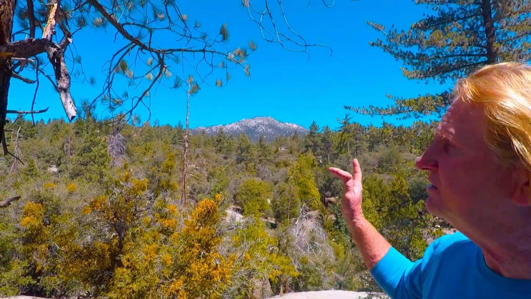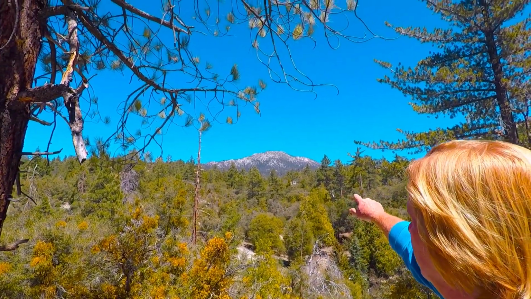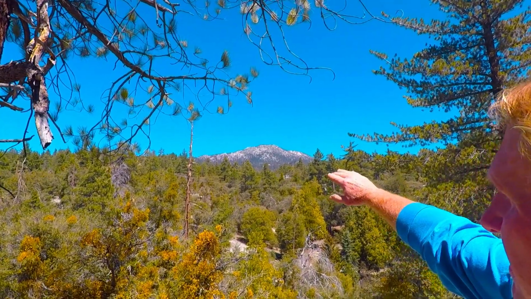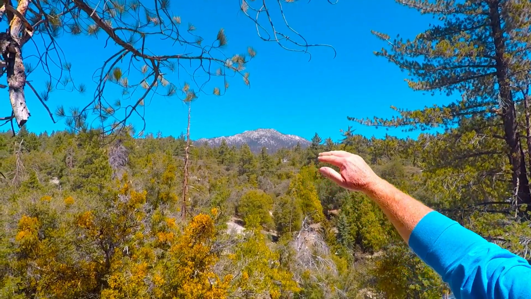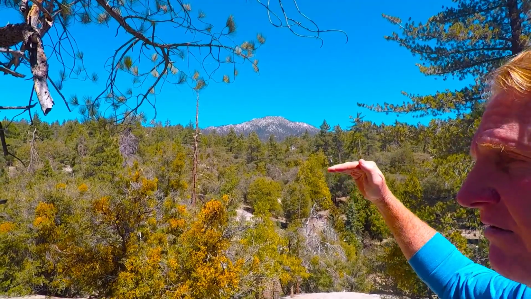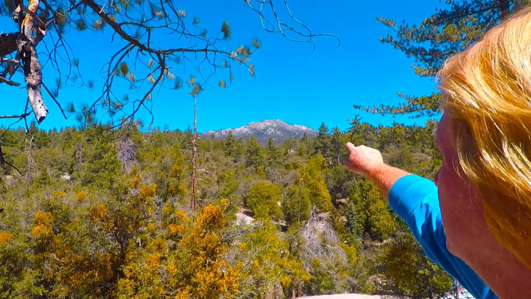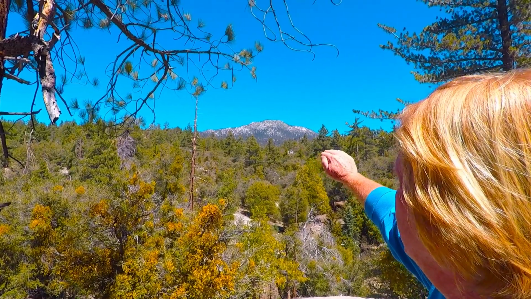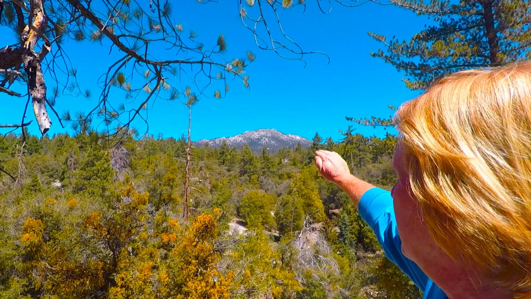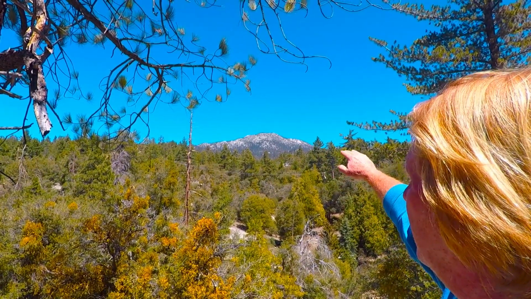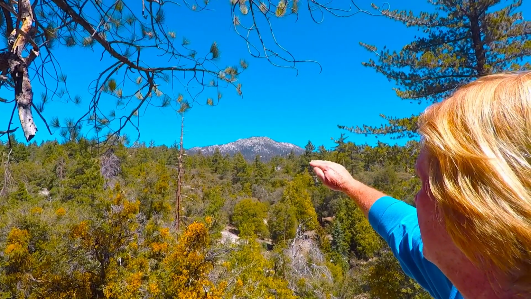But the one thing that I wanted to draw your attention to is Mount San Jacinto. If you look up there at the very tip top, this is a granite formation that has been pushed up by the San Jacinto Fault, and you can see where the trees are. And at the very tip top, when it gets to about 10,400 feet, the trees kind of stop growing, and that's called the tree line.